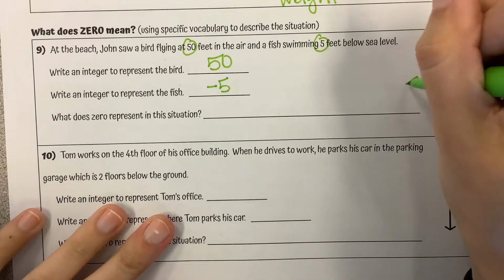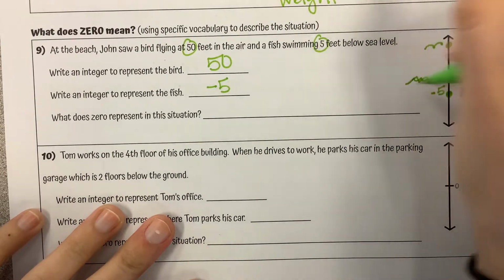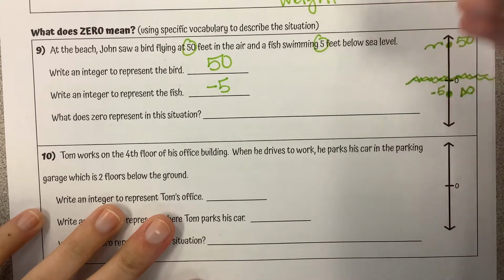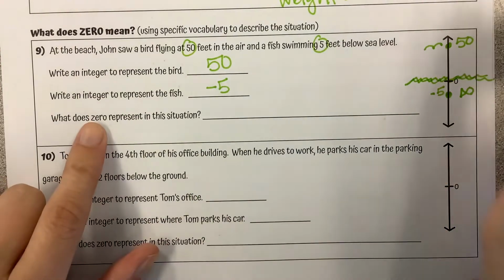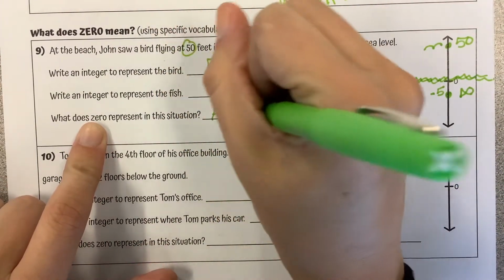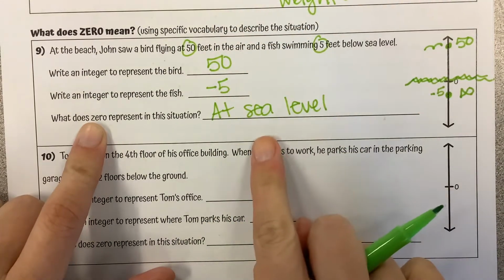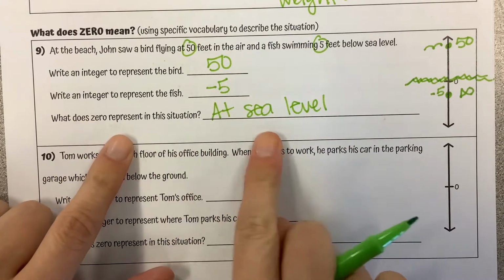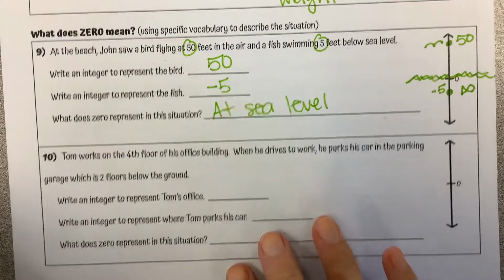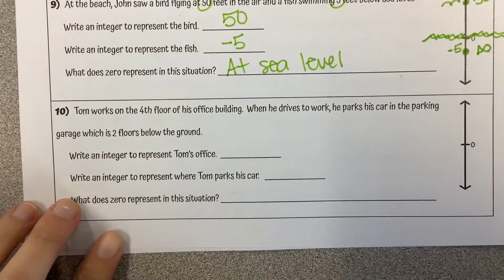So what does 0 represent? Well, I kind of drew little water lines there, right? So we're talking about the water level or the sea level, because below sea level versus above sea level. So 0 is literally just that water level. So it's at sea level. That is the real world application. So when we're talking about water, we can say, what does 0 mean? It's at sea level or on the water. Not in the water, not above the water, on the water, at the sea level.